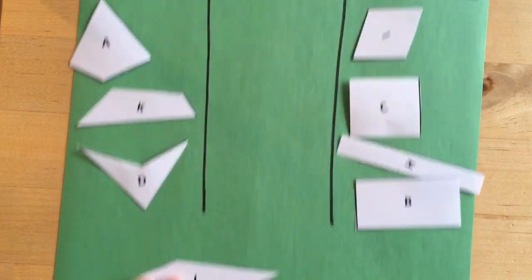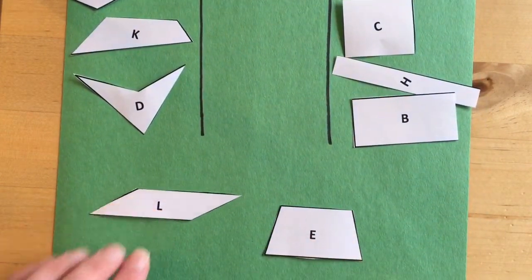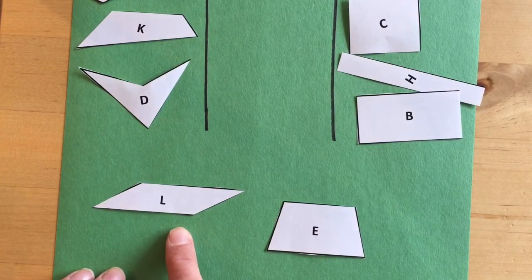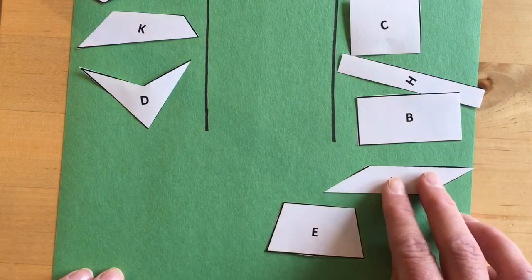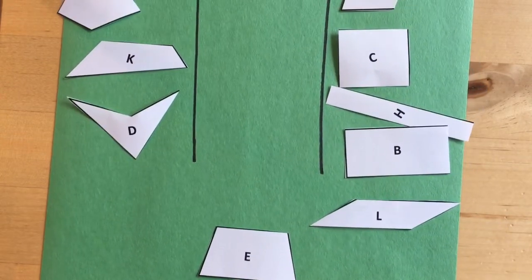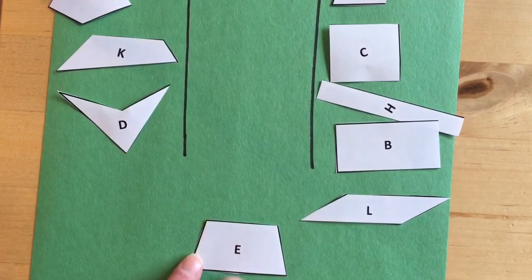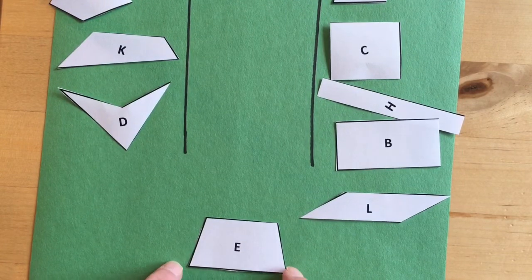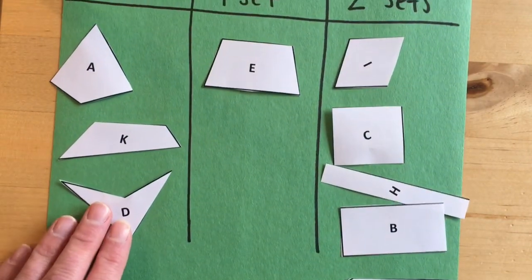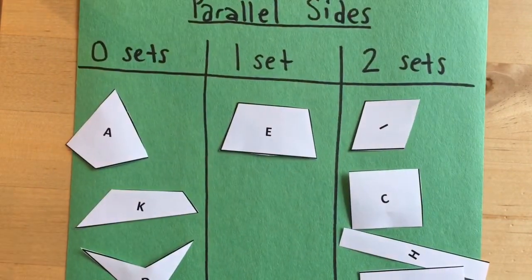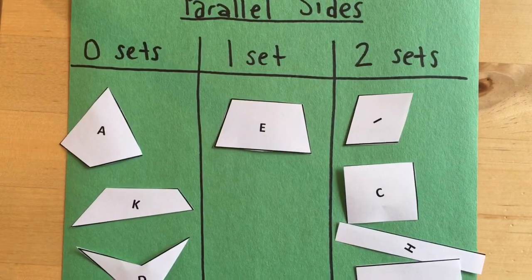Then that leaves me with L and E. L looks like a parallelogram, and we know that has 2 sets of parallel sides, so I'm going to put that over here. And E, top and the bottom looks like a set, but if I go like that with the other sides, they will intersect. So now I've classified these quadrilaterals by the sets of the parallel sides.